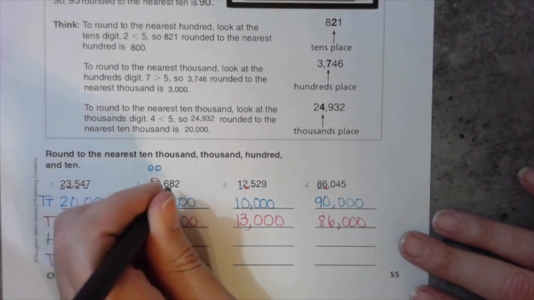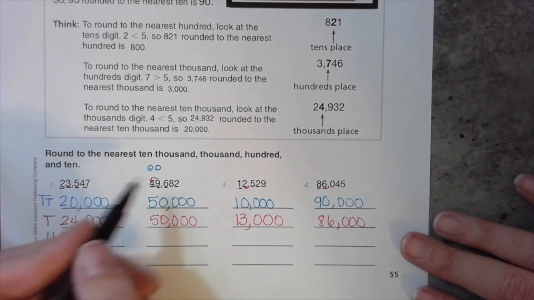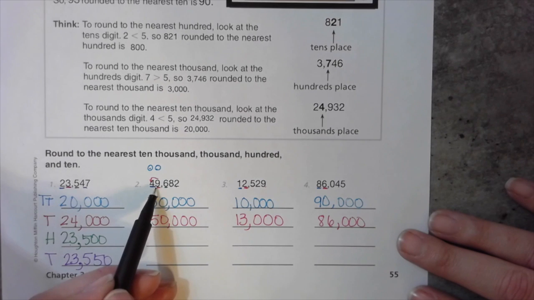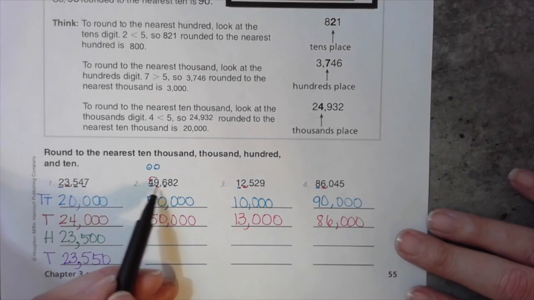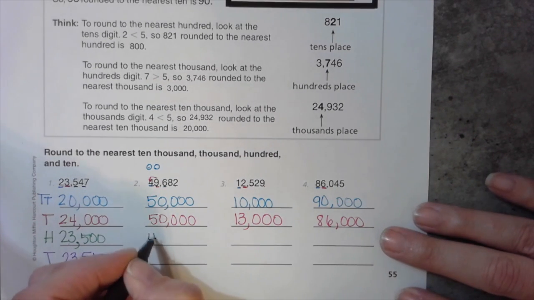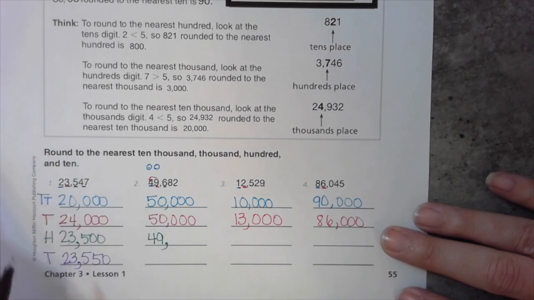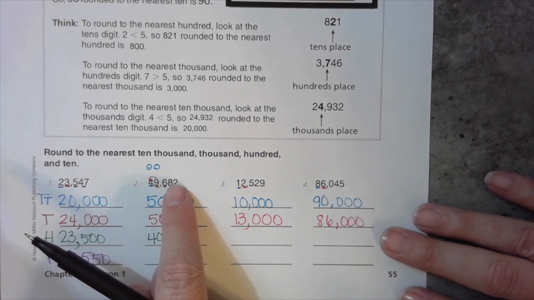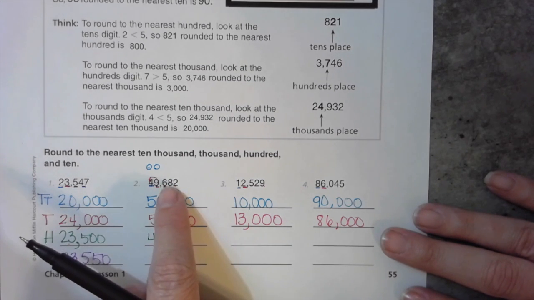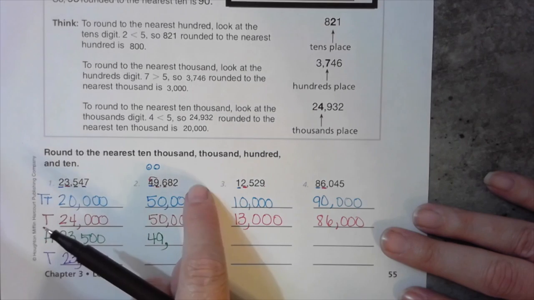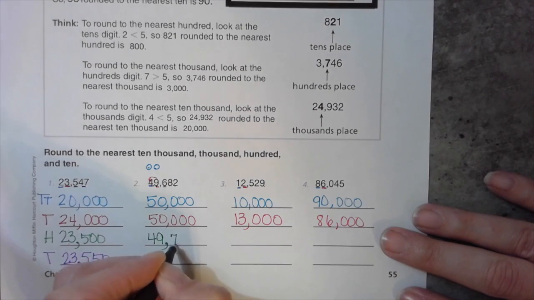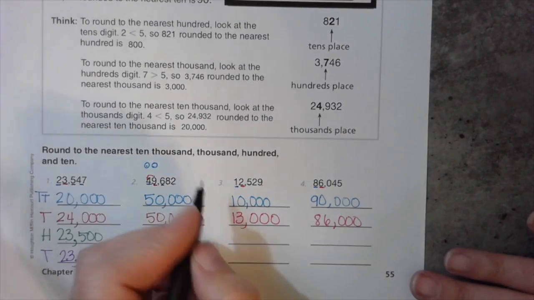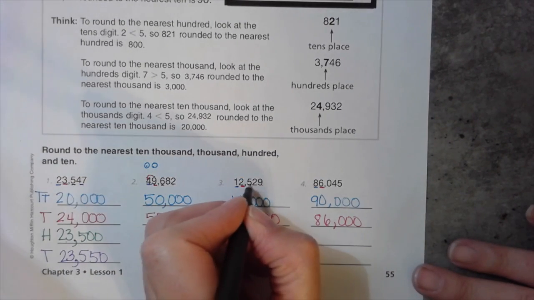Now we're going to do hundreds. Here I have 600s. Okay, so I can write down my 4 and my 9. Okay, because these aren't changing now. 49, but my hundreds might. And they will. Look, I have an 8 next door. 5 or more, add 1 more. So I'm going to change that to a 7. Everything else becomes a 0. Let's look at the next one.